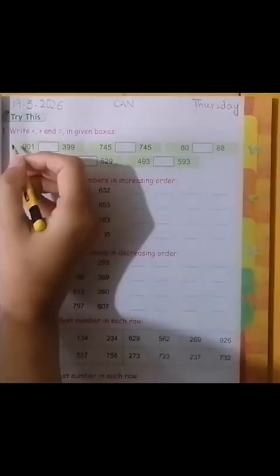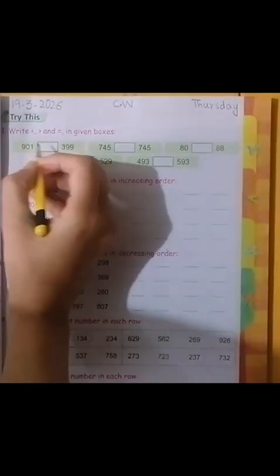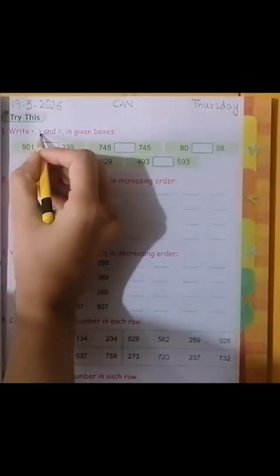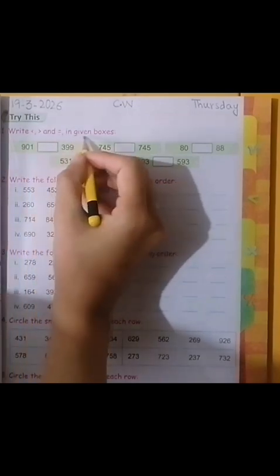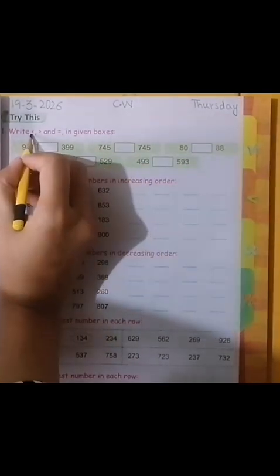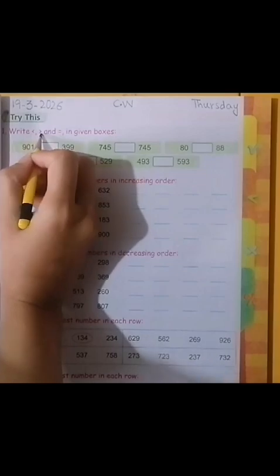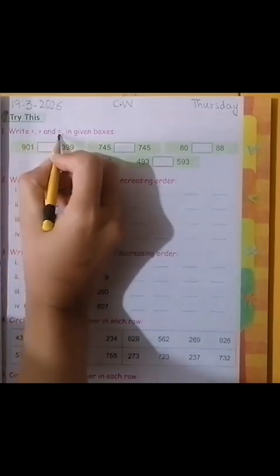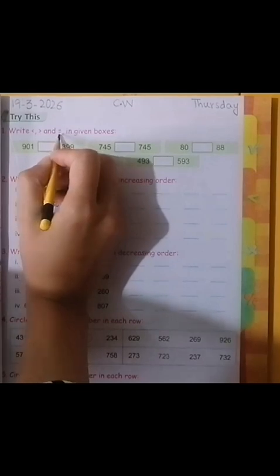Now students, question number 1 is: write less than or smaller than, greater than and equal to sign in the given boxes. This sign is for smaller than, this is for larger than, and this one shows equal to. When both the numbers are equal or same, we will use this symbol.